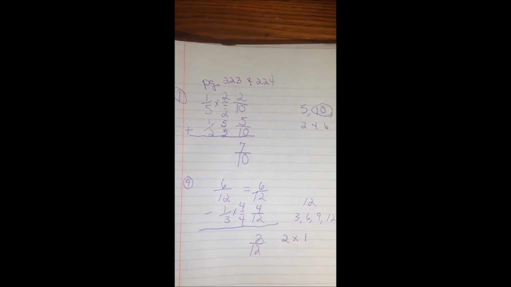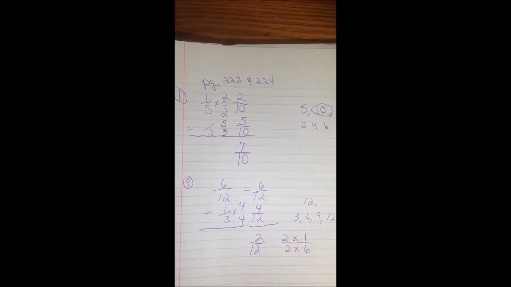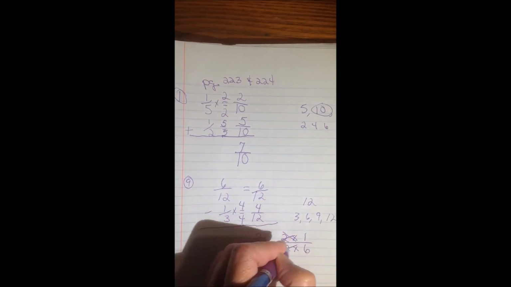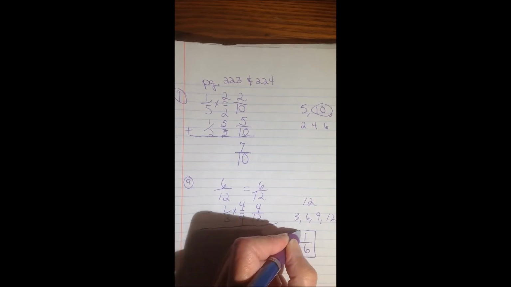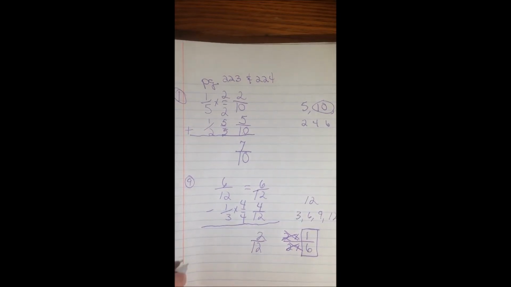2 times 1 is 2. 2 times 6 is 12. And now I cancel out my 2's. My answer is 1/6. In other words, 6/12 minus 1/3 is equal to 1/6. Now I'm going on to number 17. And that's how you do them all. You do them just like this. Find your least common multiple, make your common denominators, add or subtract. All right, let's go on to 17.